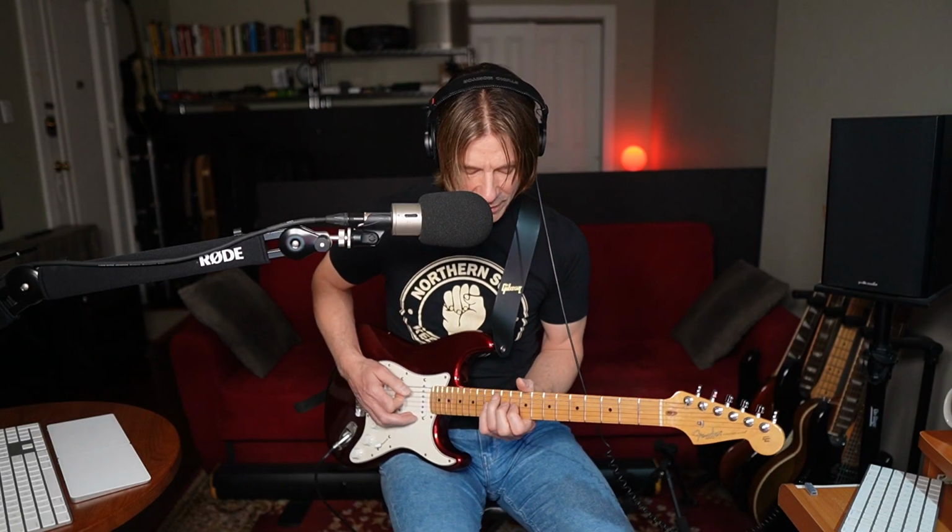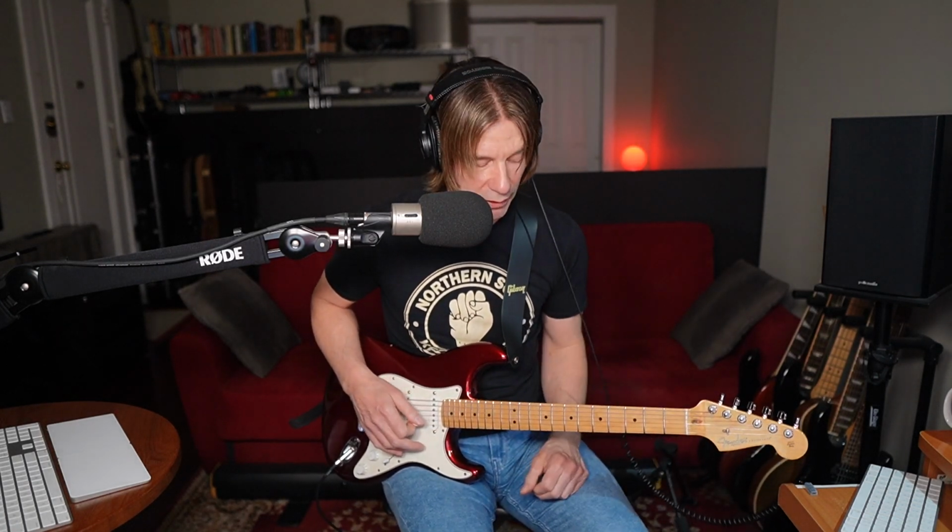Pretty fun stuff right there. Playing up here in different areas of the neck. Getting out of the box. I mean, I'm playing just a blues shuffle, and I'm trying to get away from the... There's nothing wrong with this scale. This is the basis of everything we're doing right now. So it's a beautiful thing.